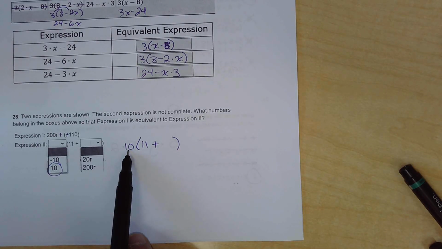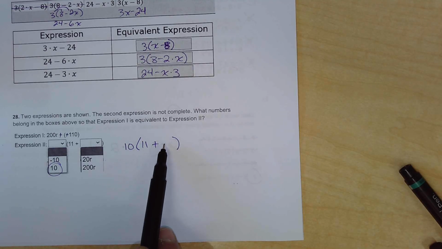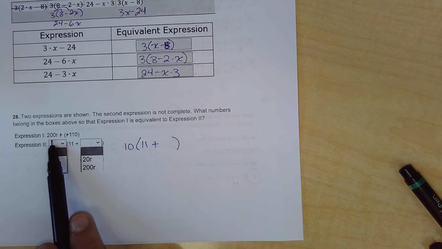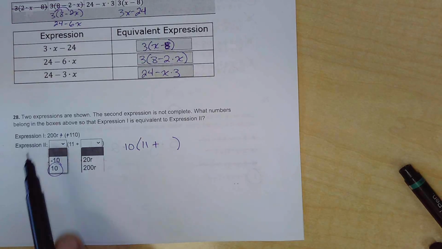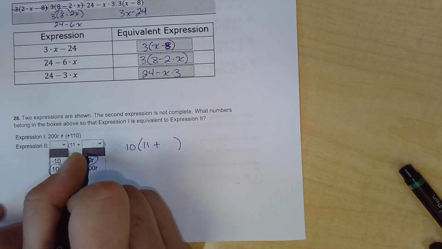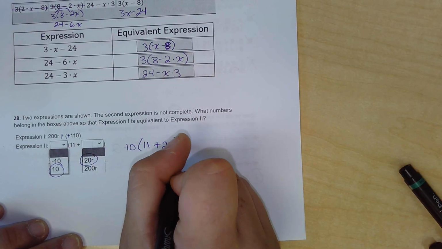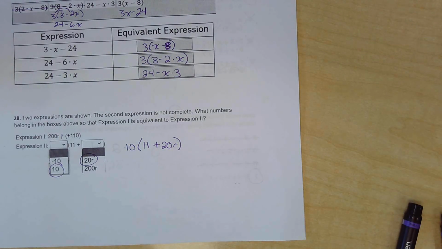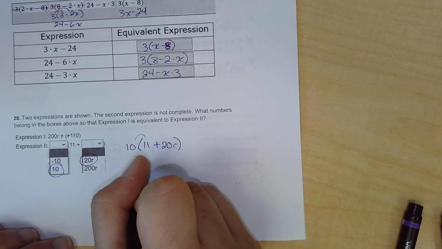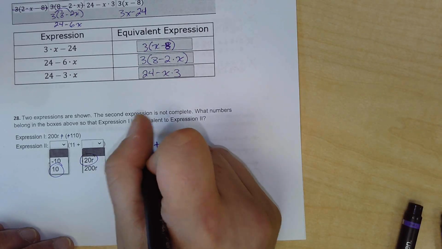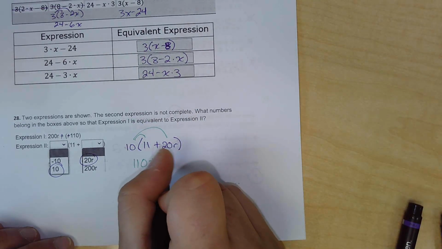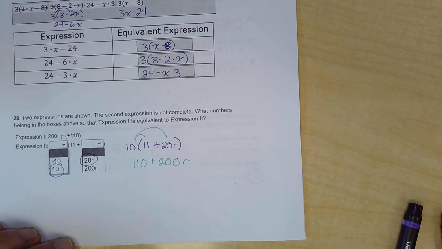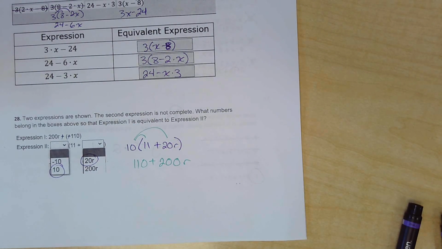10 is being distributed to my 11. 10 is being distributed to another number that's supposed to equal 200R. That other number is going to be 20R. And I can prove it by literally just solving it real quick. 10 times 11 is 110, plus 10 times 20R is 200R. And that's how I know it's true.